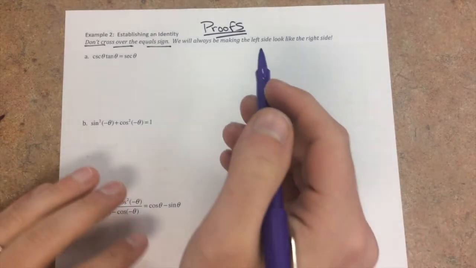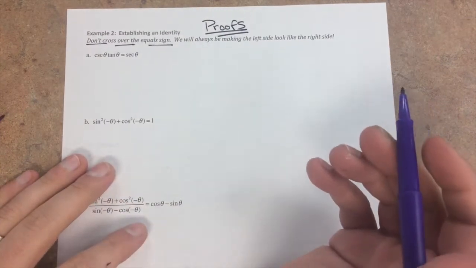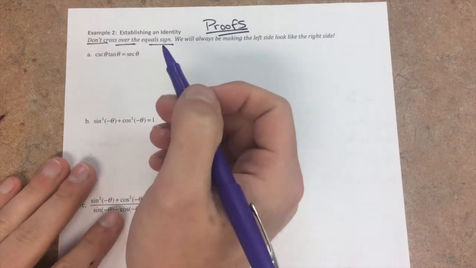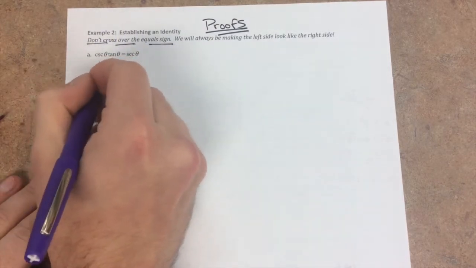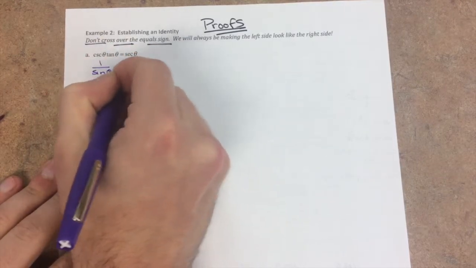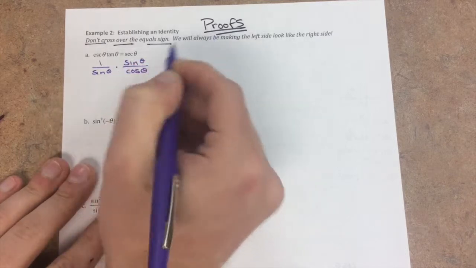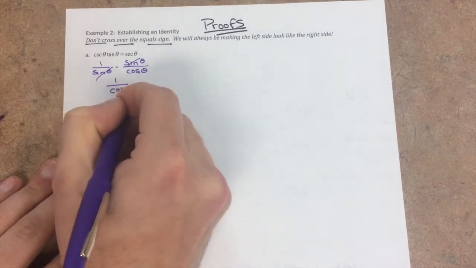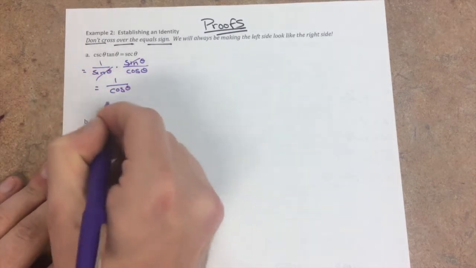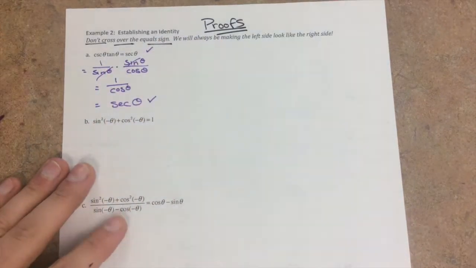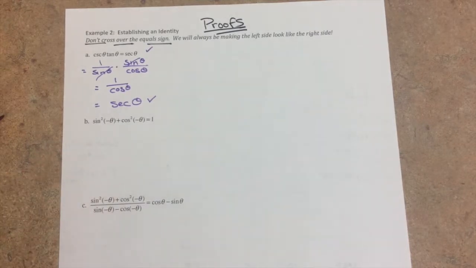Okay, so with A, start off with your base. If you have things that don't look like sines and cosines, make them look like sines and cosines. So I have 1 over sine theta, because that's cosecant, times sine theta over cosine theta. Now if we're multiplying these, the sines will just cancel, and I'm left with 1 over cosine theta, which is just secant theta. And this is the same thing as the right-hand side. So I didn't have to move anything over. I just showed that the left is the same as the right.